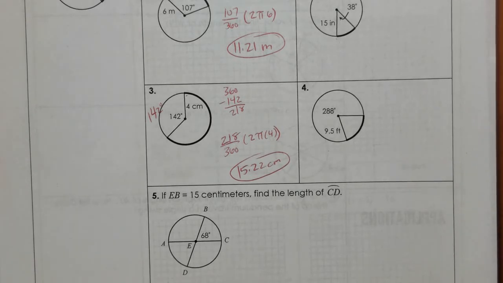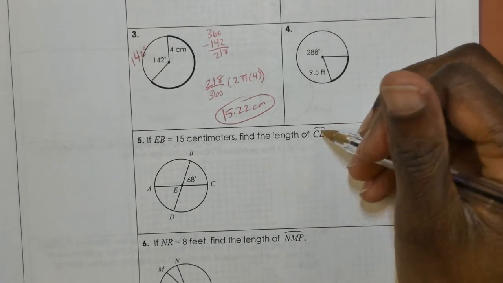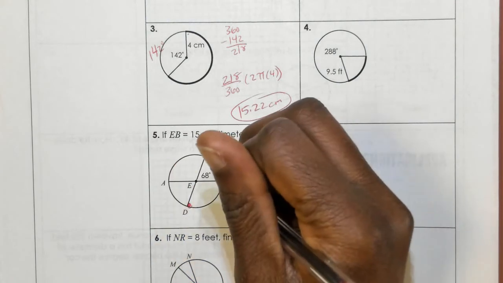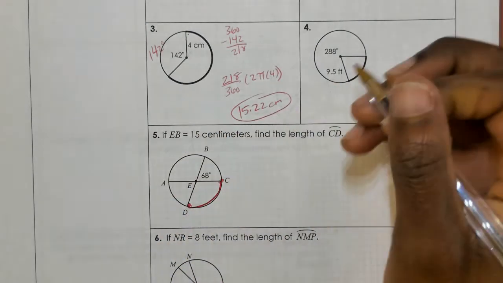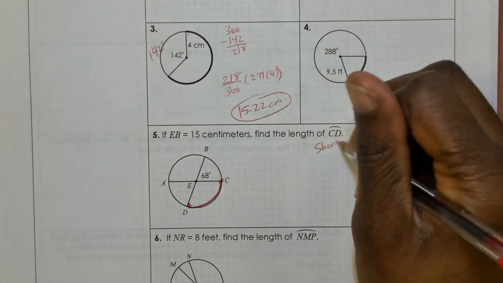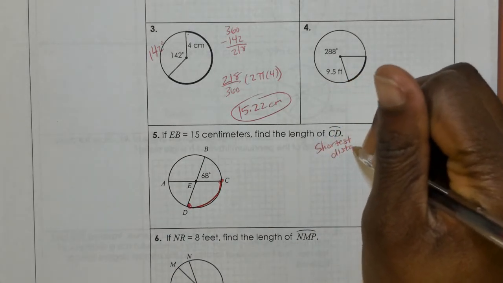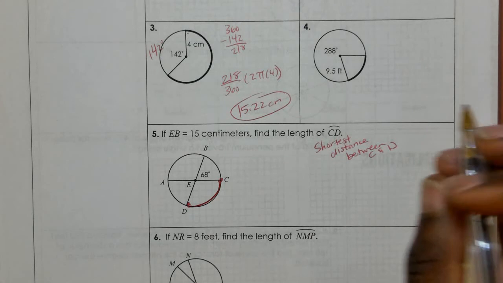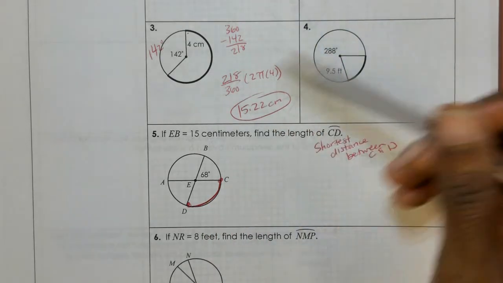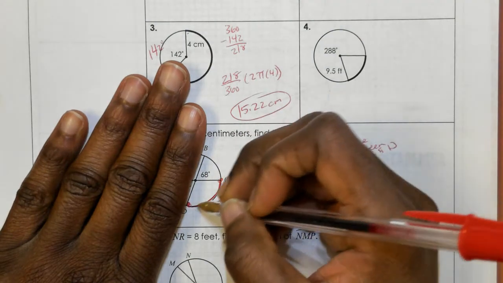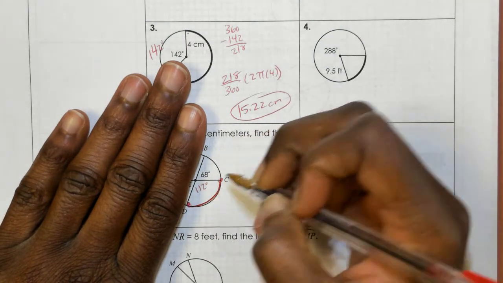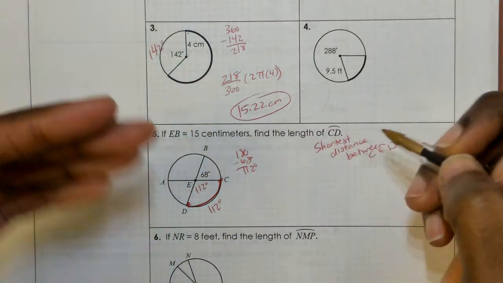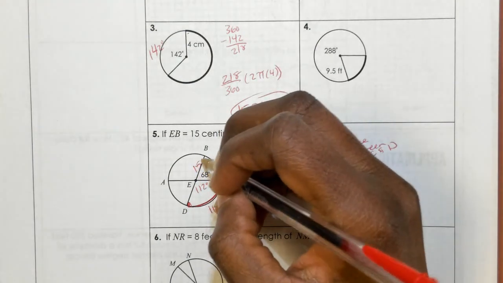Okay, so I'm going to let you do most of these other ones, but I want to go through what these CD mean, because it's not anything shaded. So C to D is the shortest distance that you can get from C to D, which would be this arc. So that's the arc they're asking about. They want to know what the length of this arc is, so you're doing what you did for 1 through 4. B to D would be a semicircle, so you can get this by subtracting 180 minus 68. And then that means that this arc is 112, and you can do it with 15 centimeters as the radius.